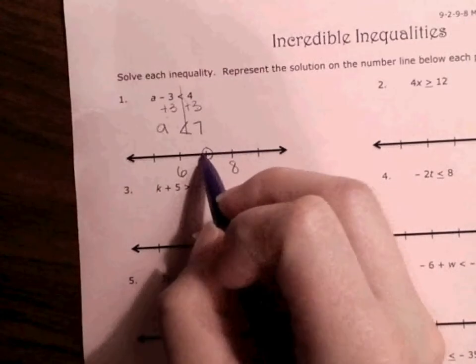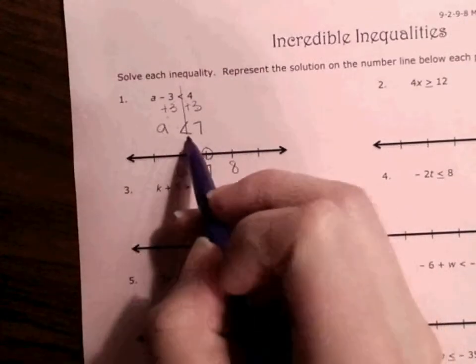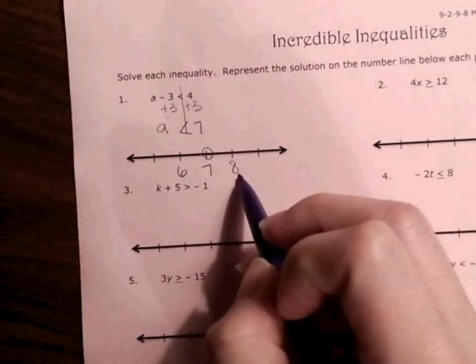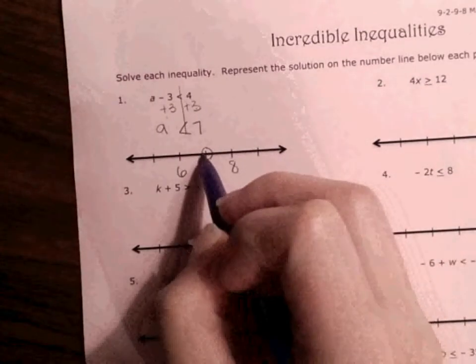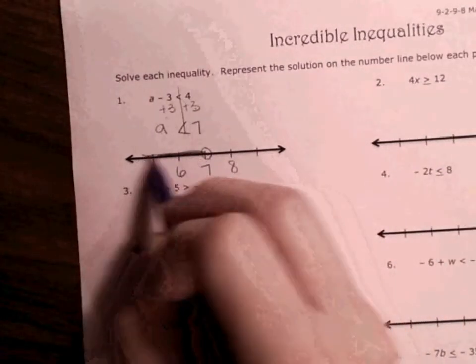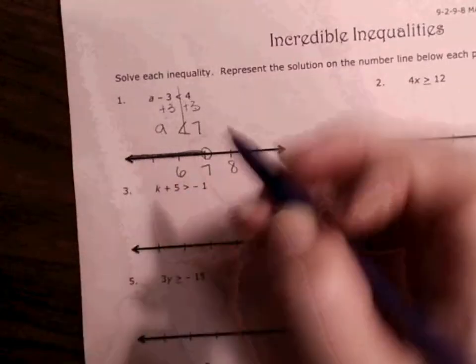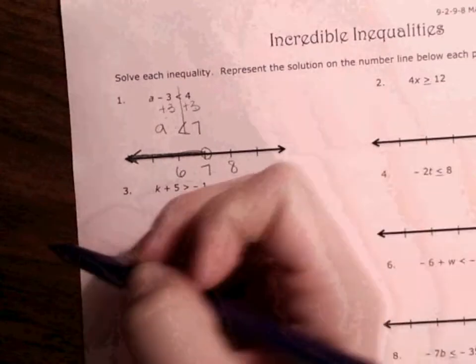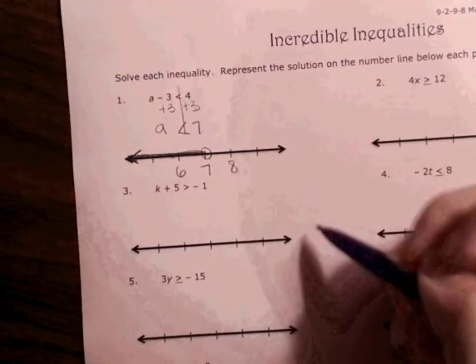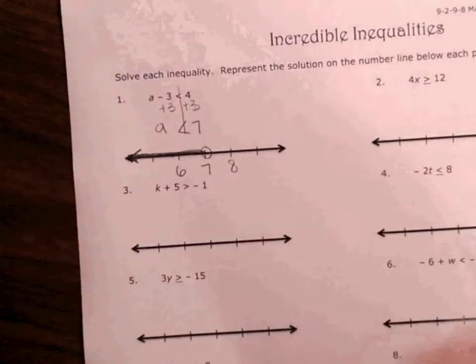So that means that we're going to have to shade everything that is less than 7. So is 8 less than 7? No. Is 6 less than 7? Yes. So go ahead and draw your arrow which goes this direction. So my solution is all the numbers that are less than 7. Okay, so let's go ahead and try number 5.